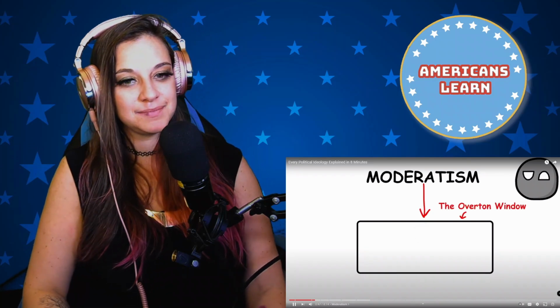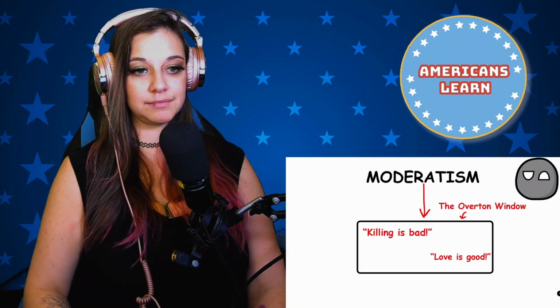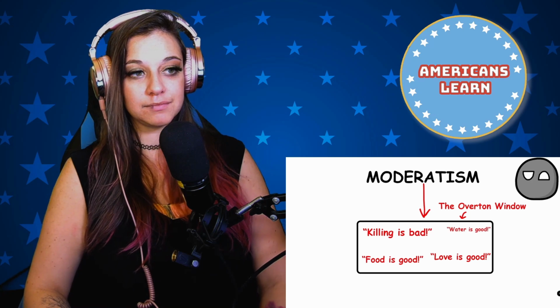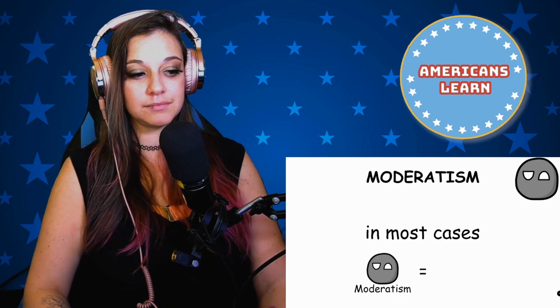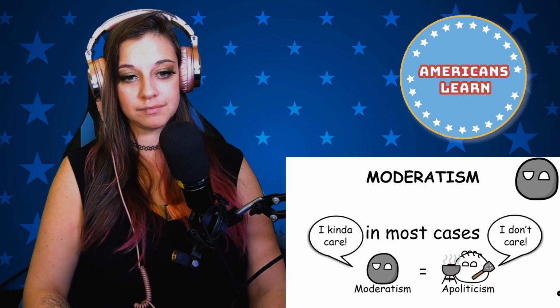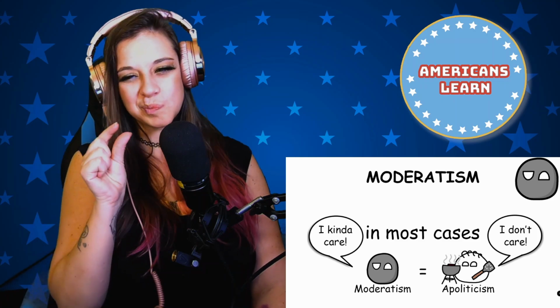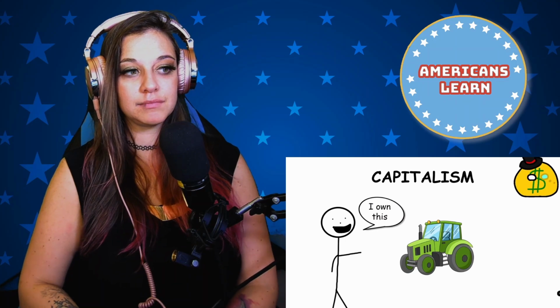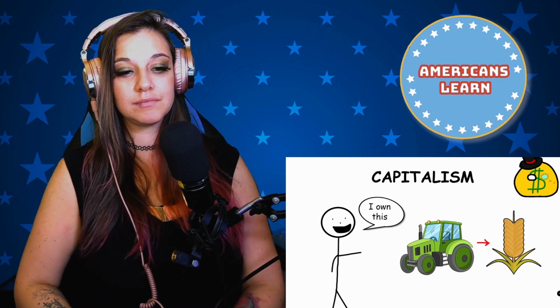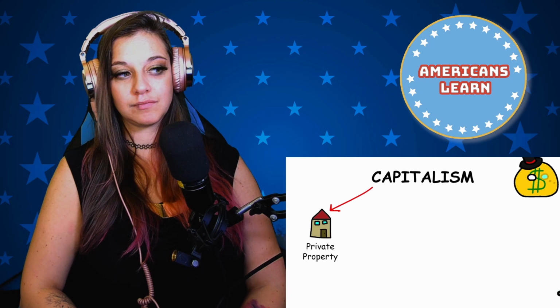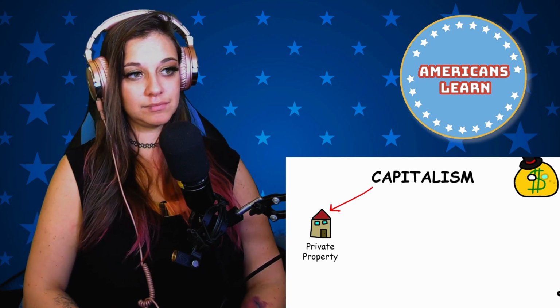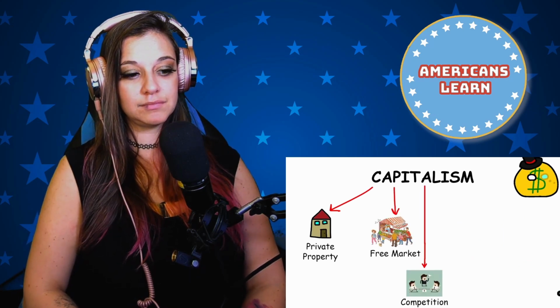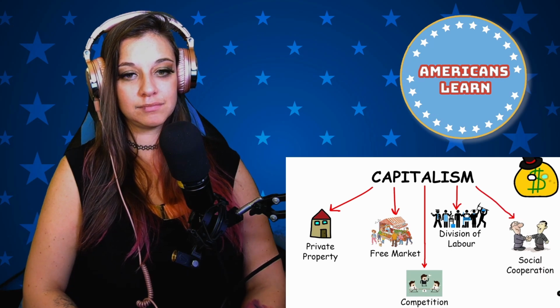The Overton window, which is the range of policies politically acceptable to the mainstream population. In most cases, moderates are apolitical, which means that they don't care, but they have a little bit of knowledge about politics. Capitalism. Capitalism is an economic system based on the private ownership of the means of production and their operation for profit. The central characteristics of capitalism are private property, free exchange, competition, division of labor, and social cooperation.